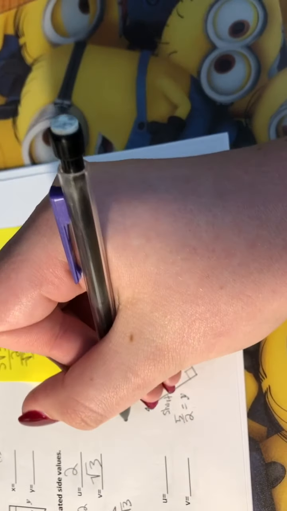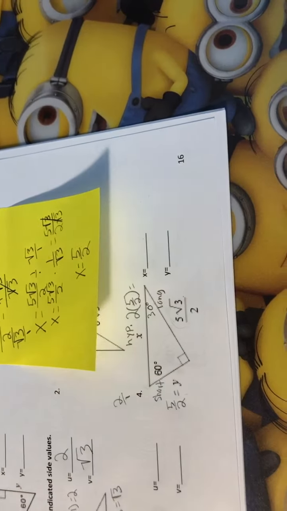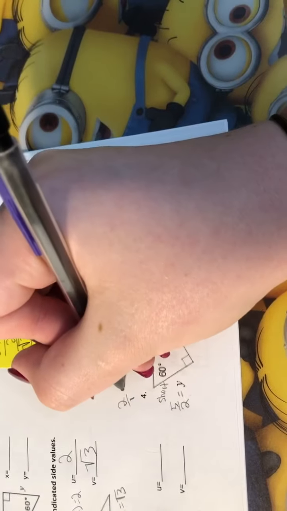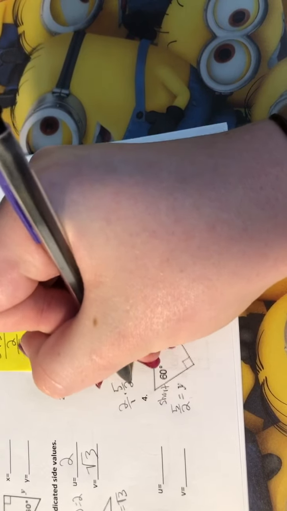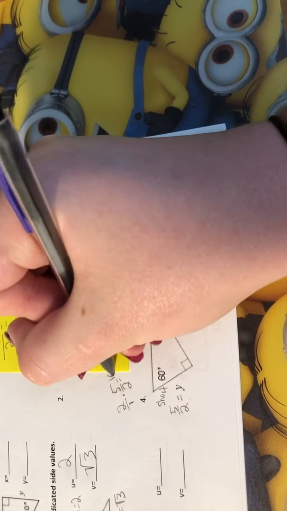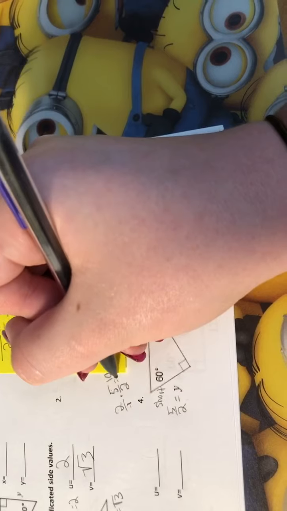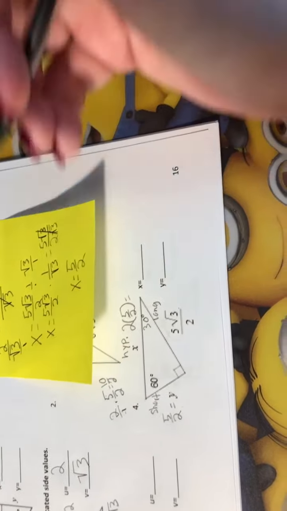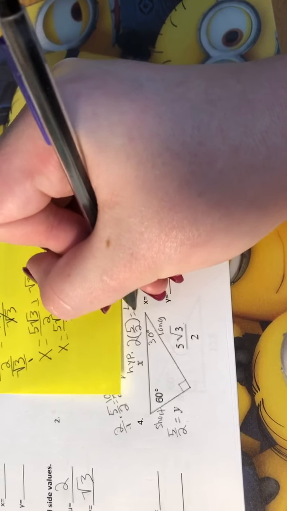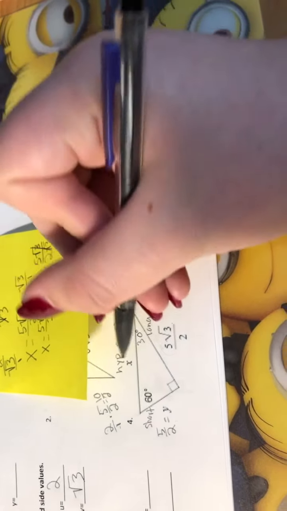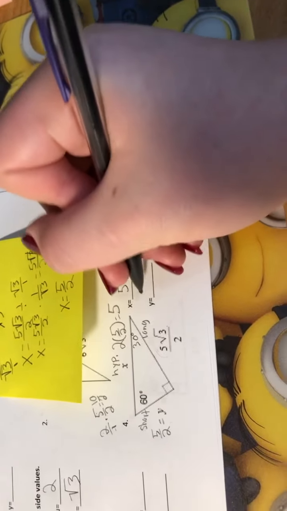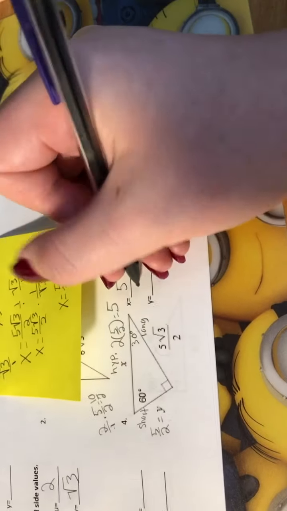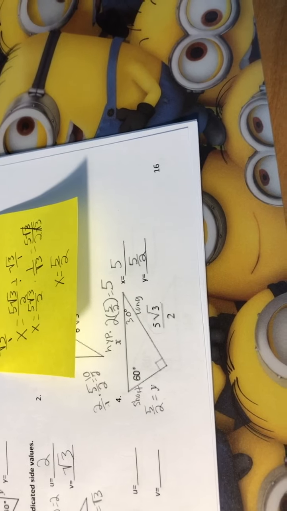So we have 2 over 1, because that 1 is understood, times 5 over 2. Well, 5 times 2 is 10, and 2 times 1 is 2. So 10 divided by 2 is 5. So our x is 5. Our y is 5 over 2. And that's number 4.